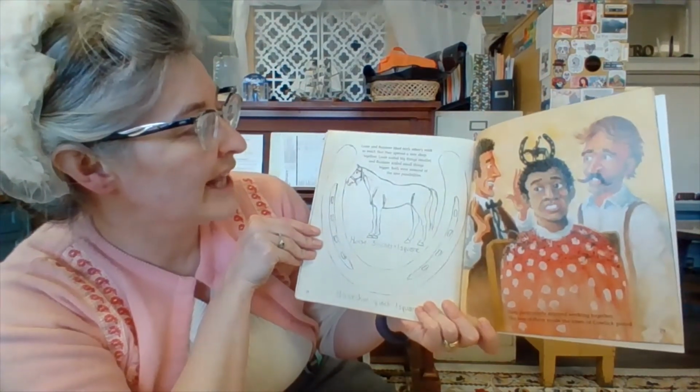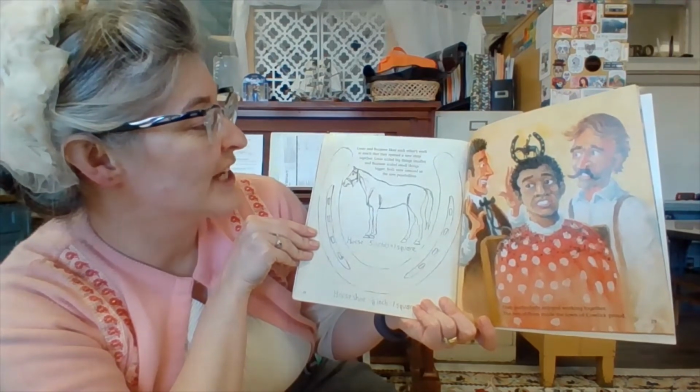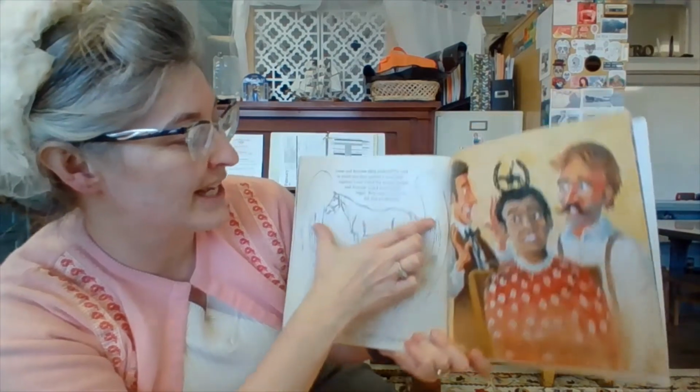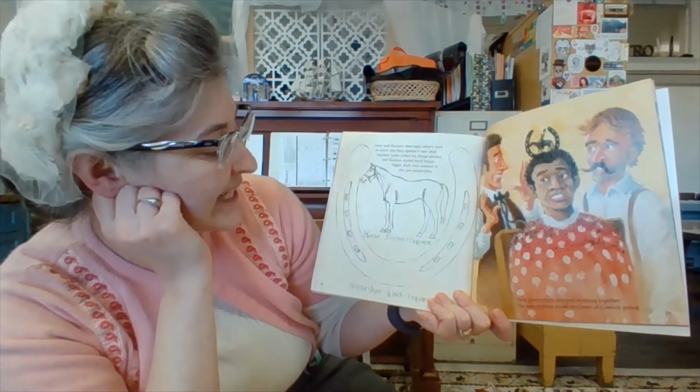Louis and Buzzsaw liked each other's work so much that they opened a new shop together. Louis scaled big things smaller and Buzzsaw scaled small things bigger. Both were amazed at the new possibilities.